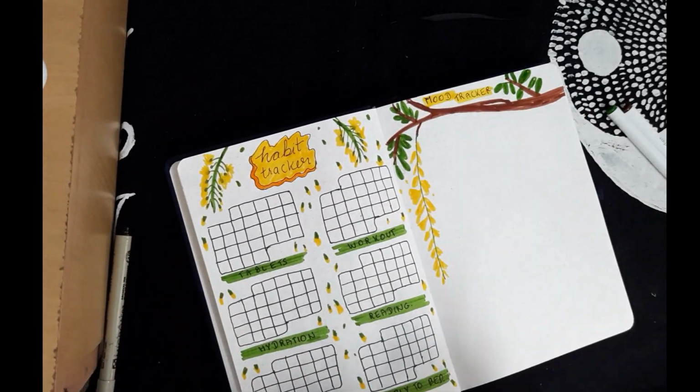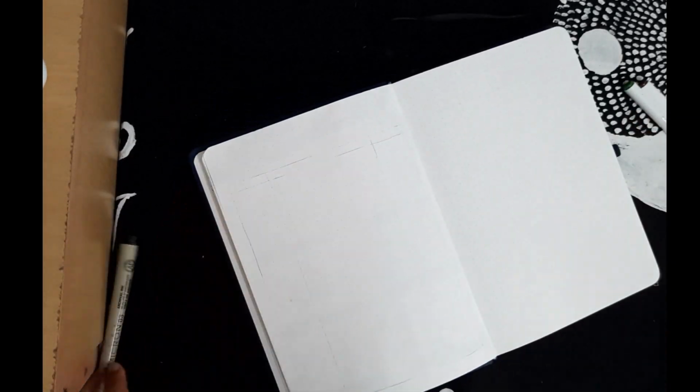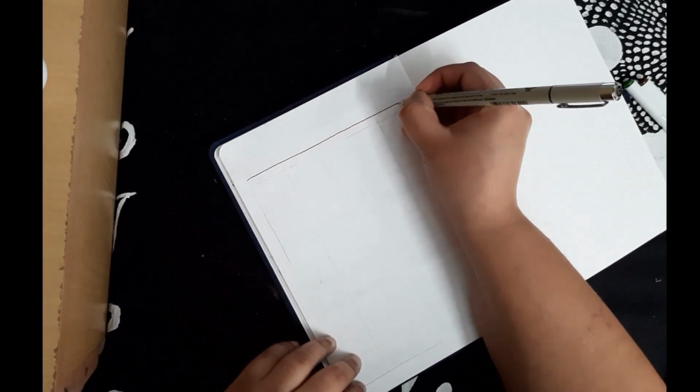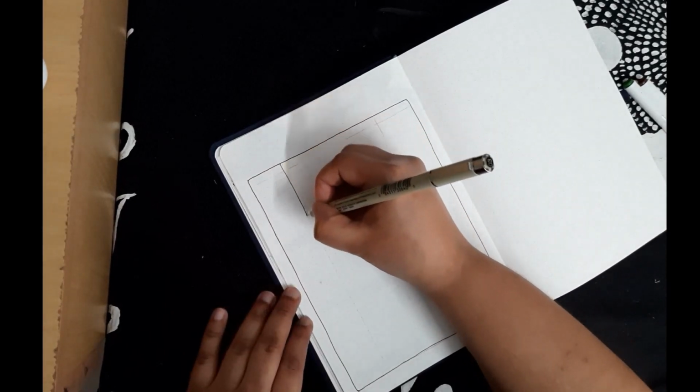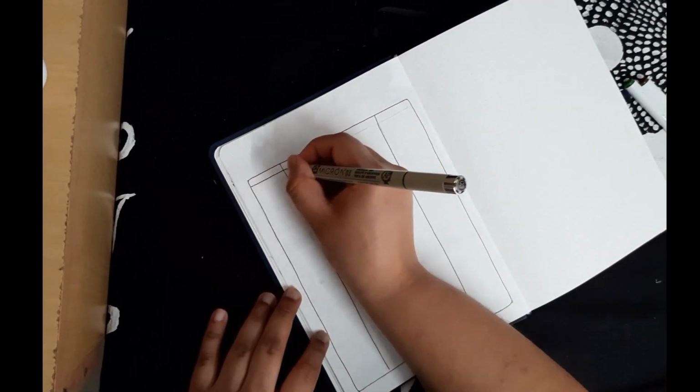At the end of the month, the whole spread will look so bright and it'll look like a branch of the cassia tree with a whole lot of flowers.